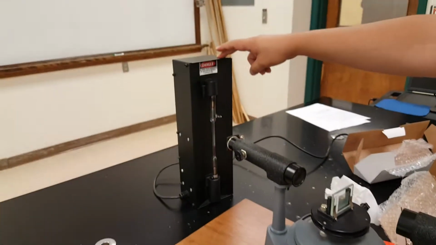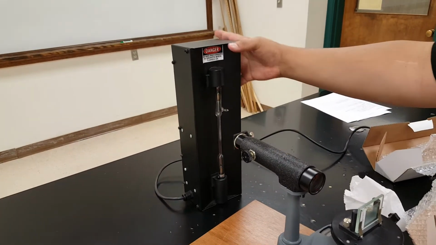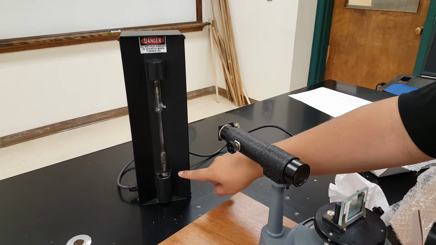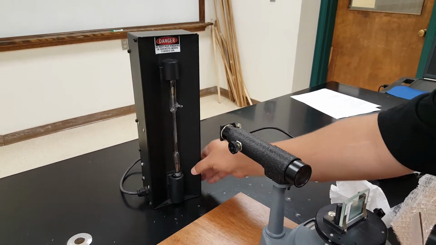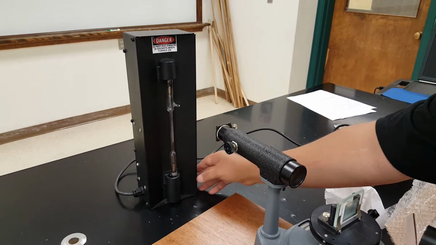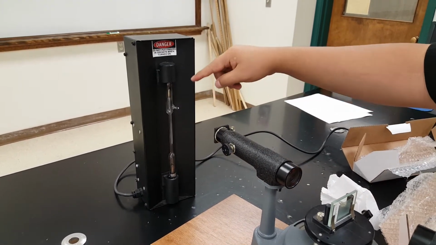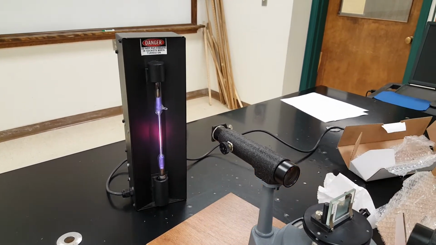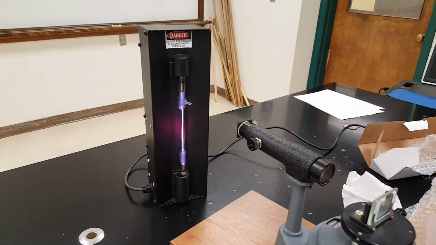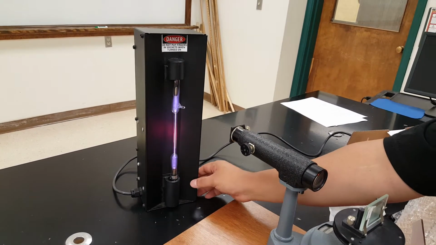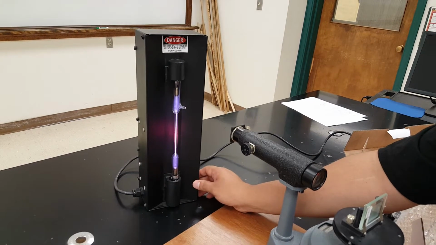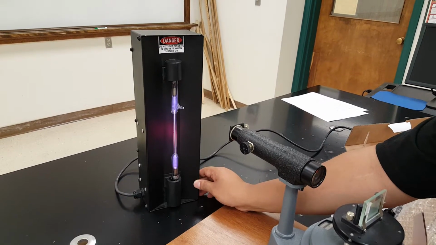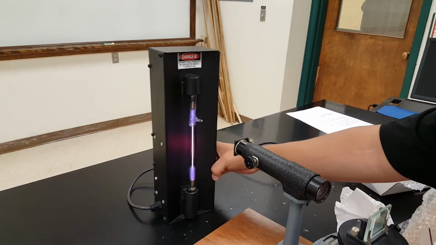You have your spectrum tube power supply, and then you have your spectrum tubes. These are basically tubes with gas in them. Right now I have the hydrogen in there, and how this works is the power supply sends an electric discharge through this tube with the hydrogen gas and excites it, producing these colors. Okay, so you see this light, a variety of colors. Now these are more than one wavelength.